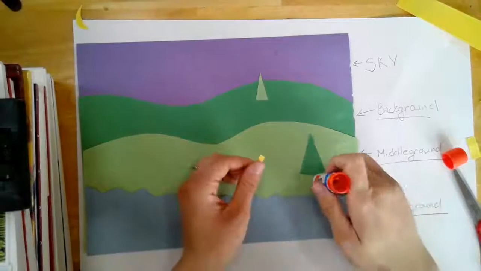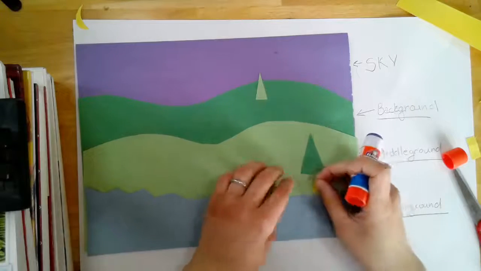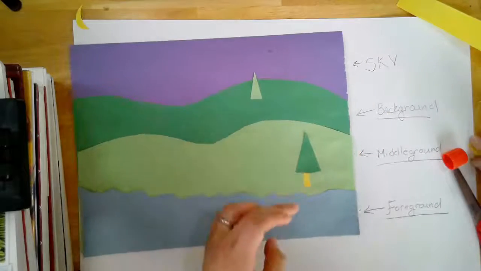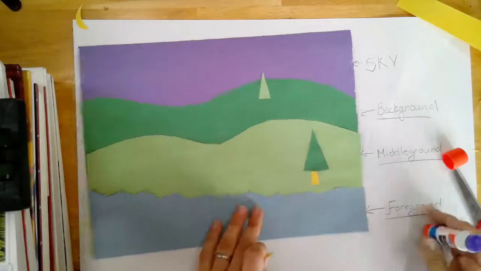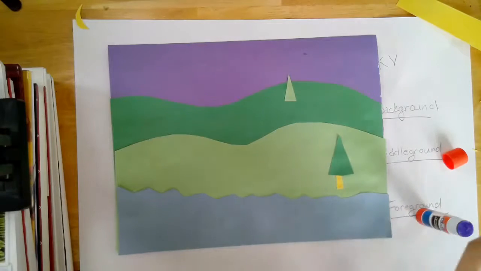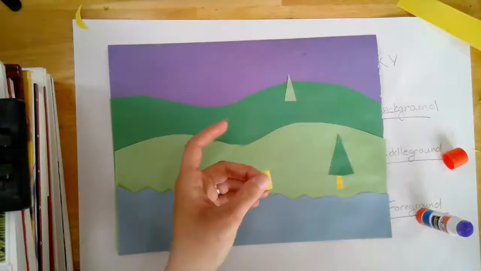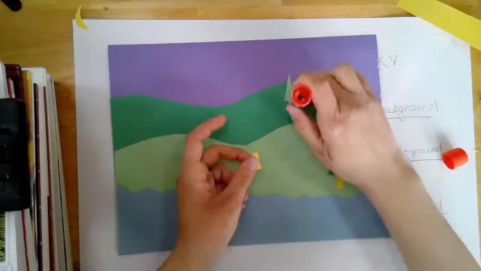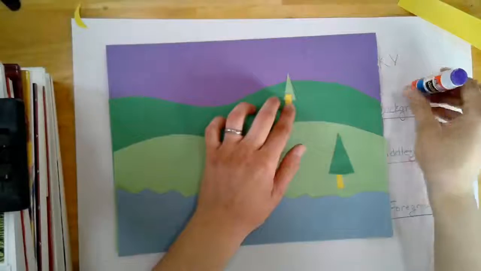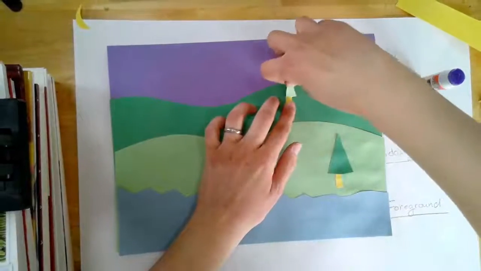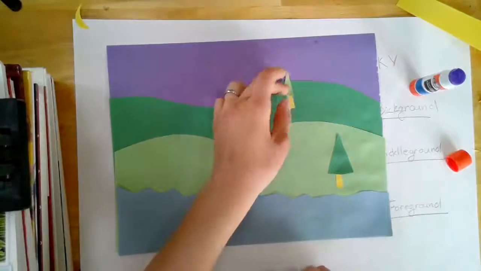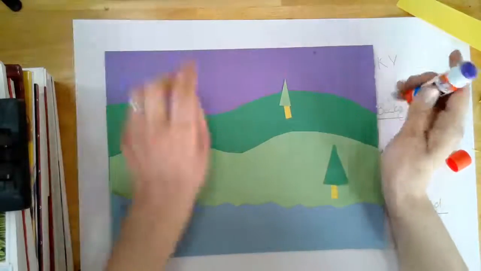So always remember, as things come forward, they get bigger. As things get further away, they get smaller. And this is called the illusion of depth. So it shows space on a flat surface. That's how people make things look more three-dimensional, is by using those methods. So I'm going to go ahead and finish that up and start adding some more details.